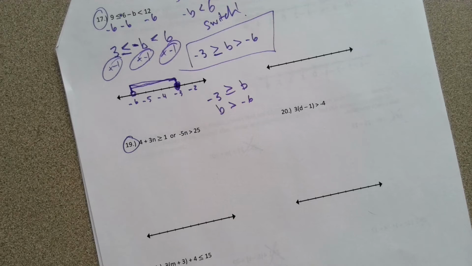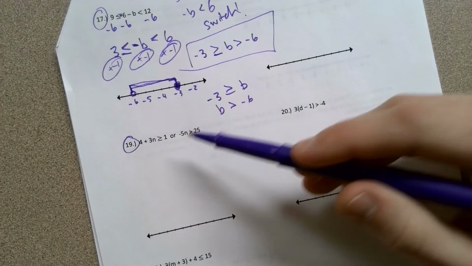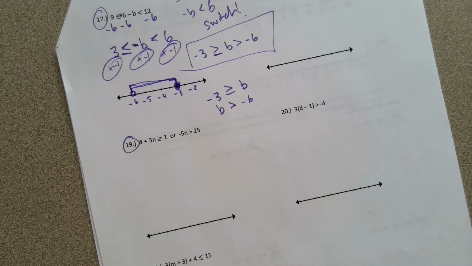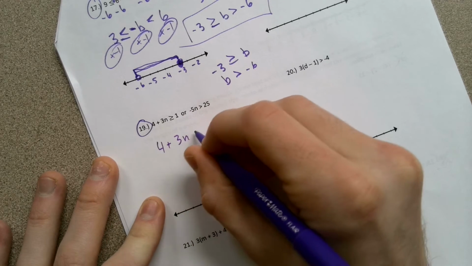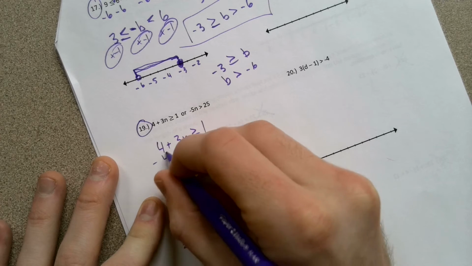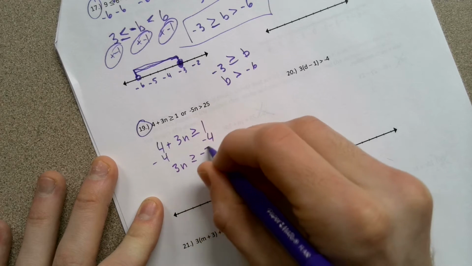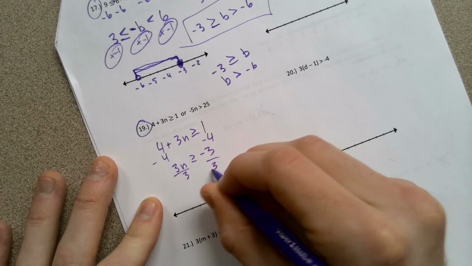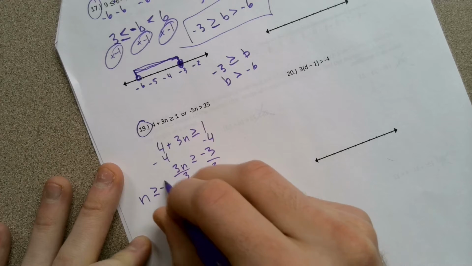And number 19, this one we have an OR. I think the ORs are easier than the compound fractions. This one is really just two separate ones that we're going to both graph on the same chart, but we can do them pretty much exactly how we would our other ones. 4 plus 3n greater than or equal to 1. I'm going to try to get that n by itself. I'm going to start by subtracting 4. It's 3n greater than or equal to -3. Divide each side by 3, divided by 3, and we get n is greater than or equal to -1.